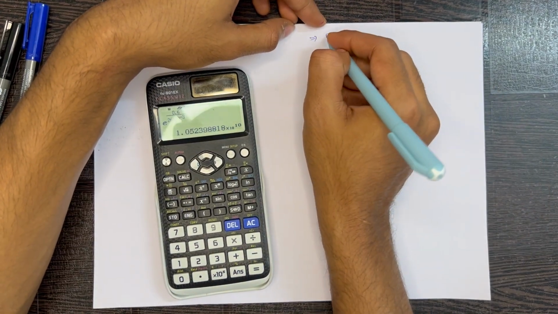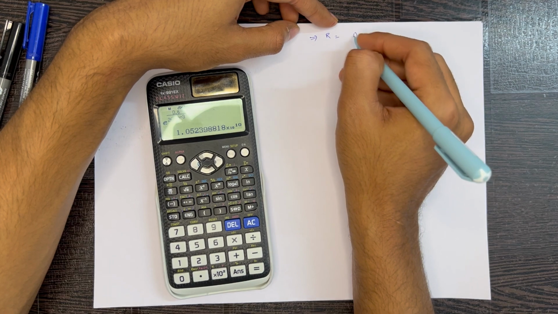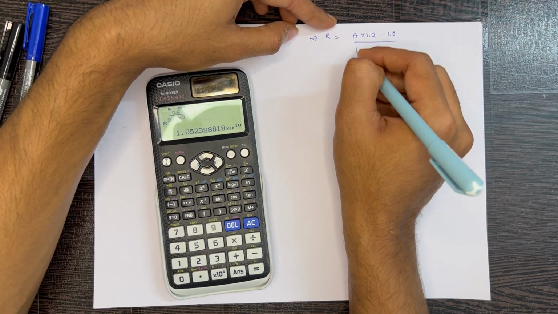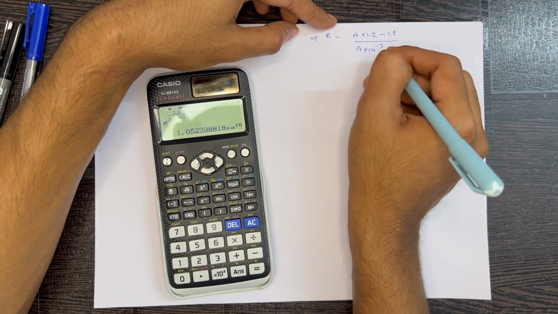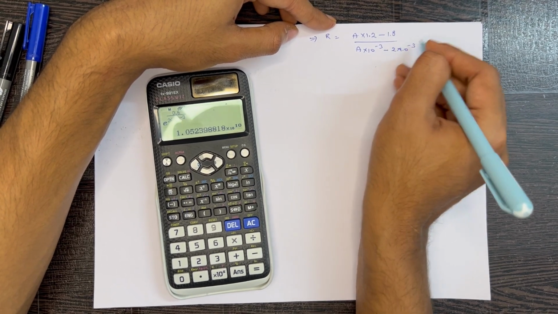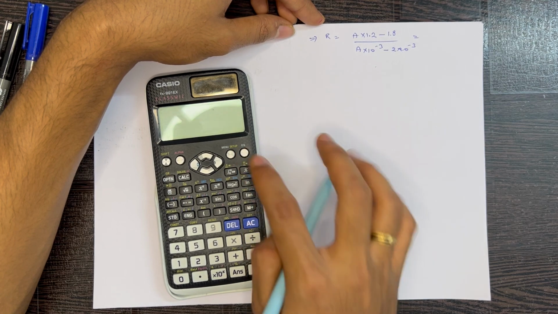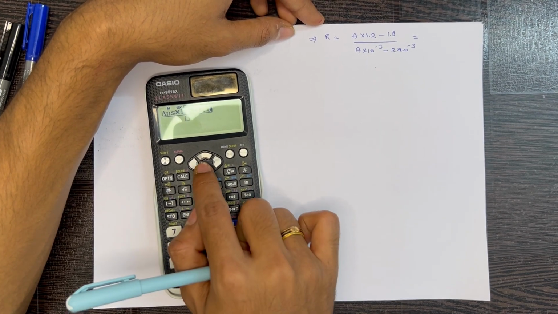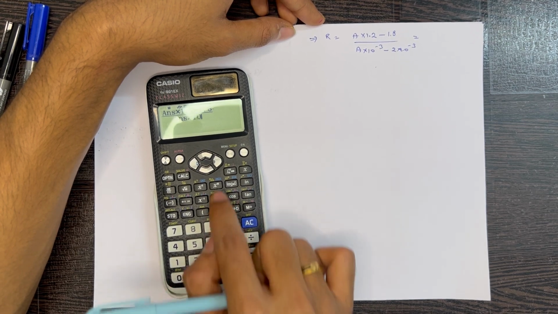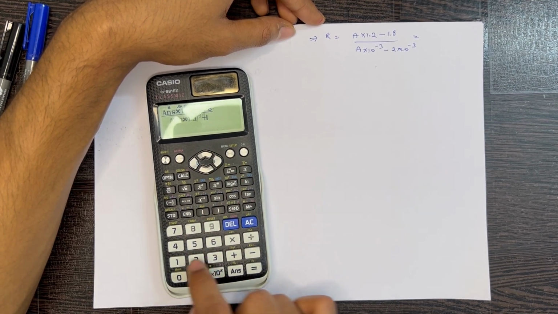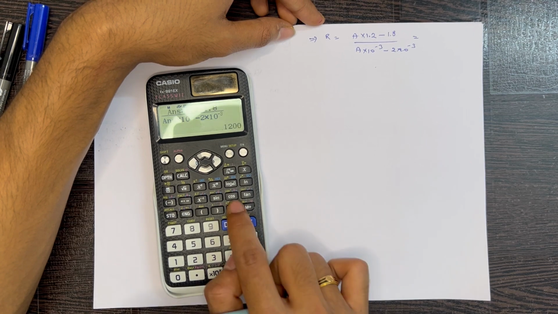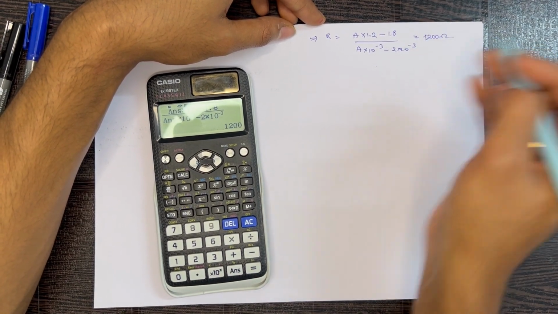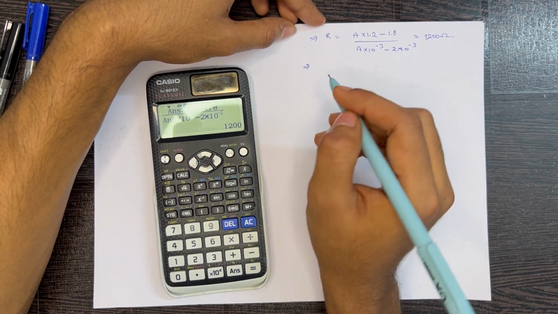We can write R as A into 1.2 minus 1.8 by A into 10 power minus 3 minus 2 into 10 power minus 3, where A is our answer. So answer into 1.2 minus 1.8 by answer into 10 power minus 3 minus 2 into 10 power minus 3. So it is 1200 ohms. Okay, we have calculated R1.